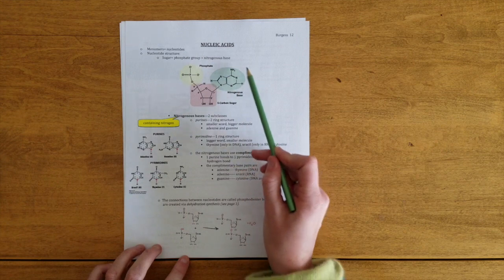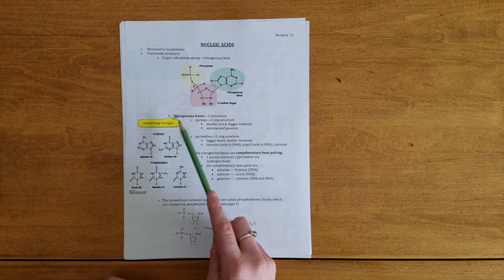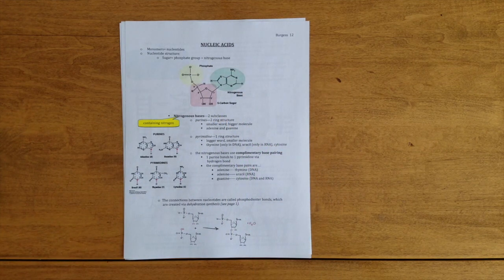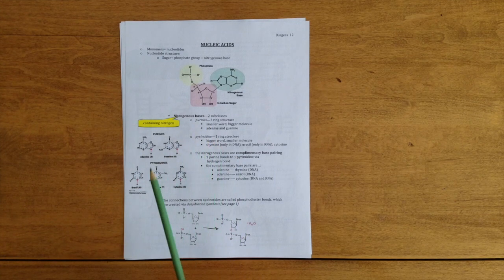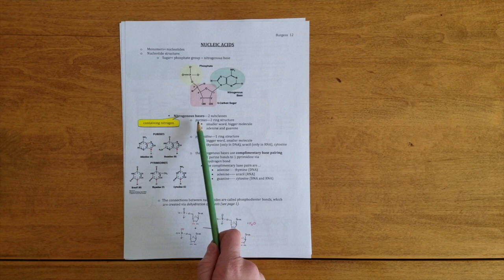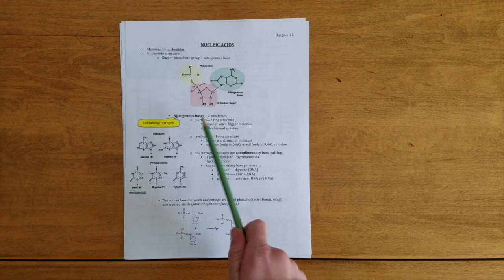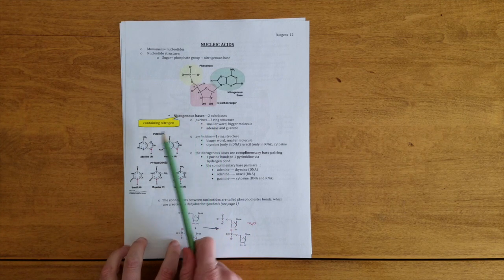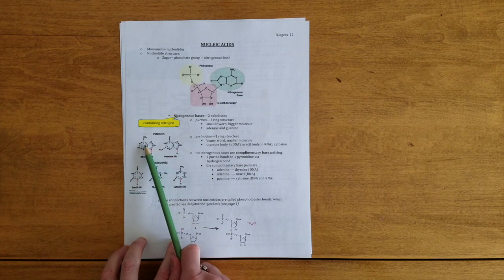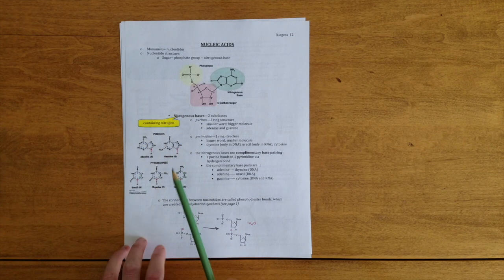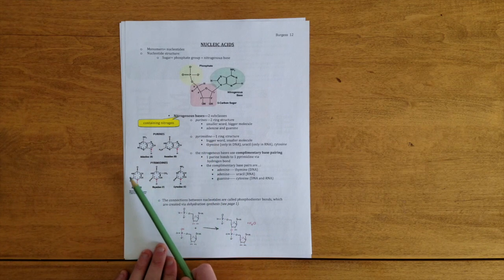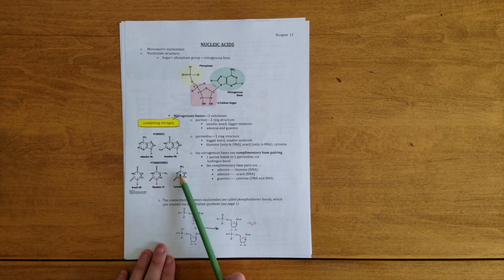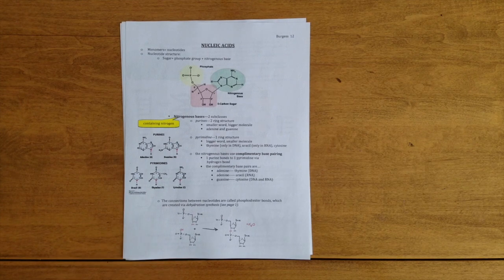So these guys here, and there are 2 major subclasses of nitrogenous bases. We have the purine group and the pyrimidine group. So the purines, how I remember them, it's the smaller word, but a bigger molecule. So these are 2-ringed structures. Whereas pyrimidine has a bigger word, but a smaller molecule. These are all 1-ring structures.